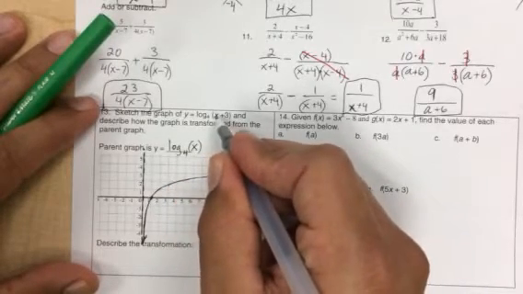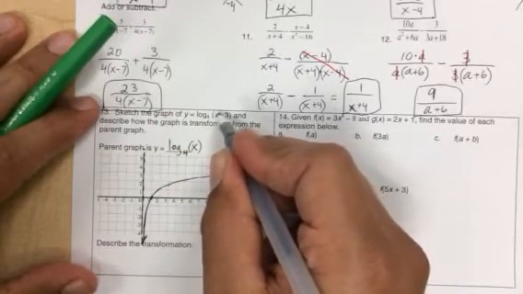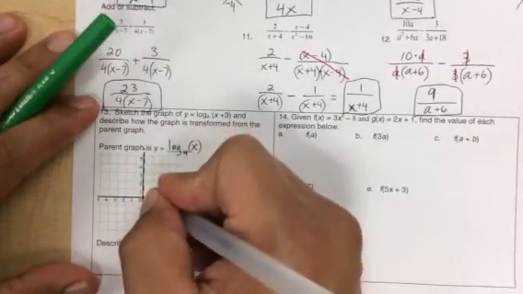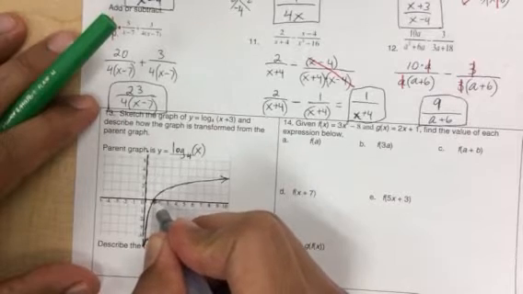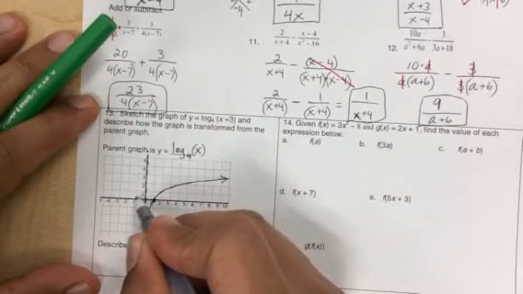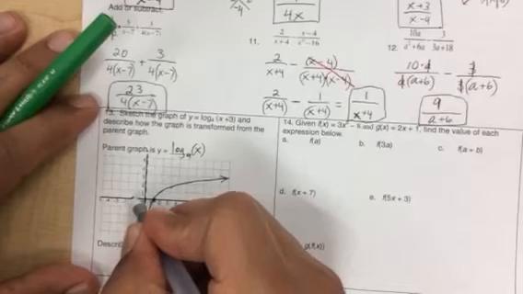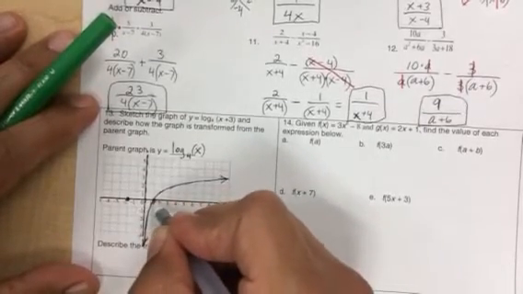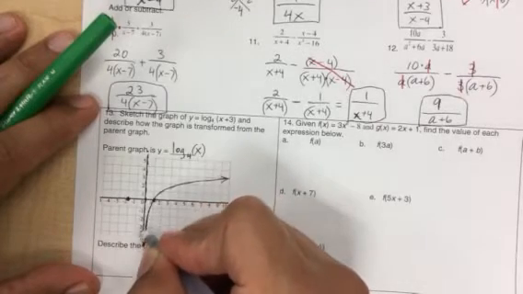Now log base 4 of x plus 3 is going to be the same, except it's going to be shifted 3 units to the left. So we can use this point to guide us. It's going to be 1, 2, 3, so now it's going to cross at -2. Notice that for this one, the asymptote is 1 unit to the left.